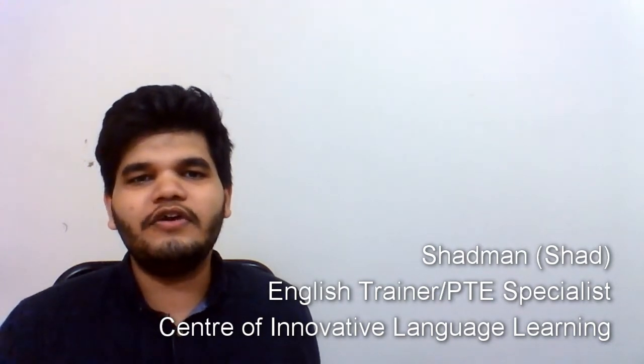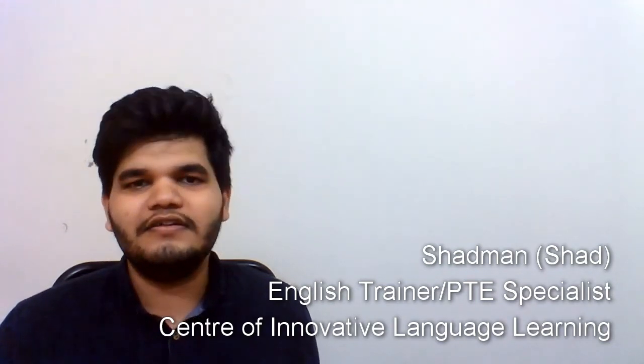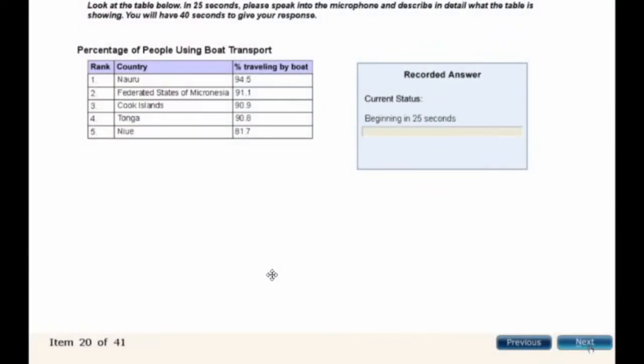And today we're going to talk about how to succeed at describe image, one of the most important tasks in PTE speaking. So let's get on with it. So this is what your describe image task will look like.